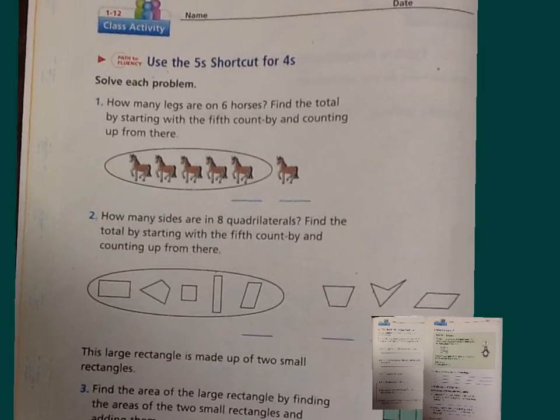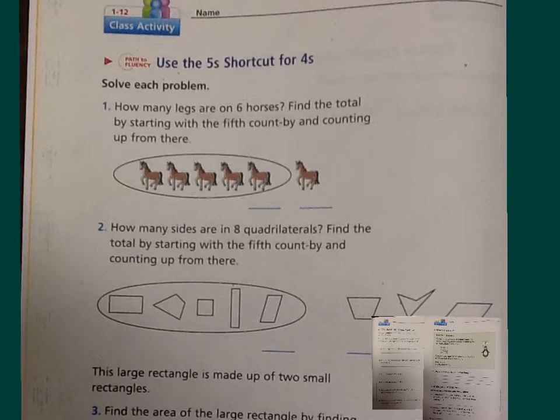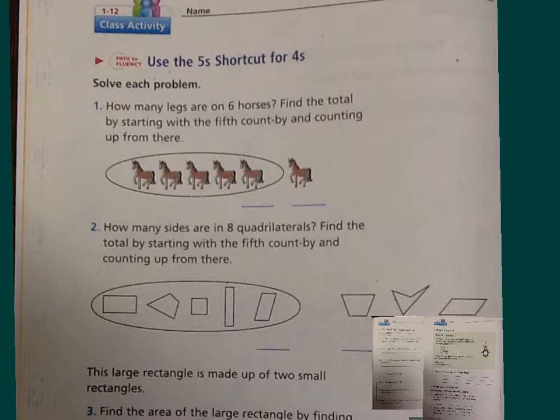So let's start by turning to page 56 in your books. It says use the 5s shortcut for 4s. Because you know 5s. You've got 5s down. Those come fairly easily to us. So if you're working with 4s, use the 5 shortcut, and I'll go over that a little more. Number 1 says how many legs are on 6 horses. Find the total by starting with the fifth count by and counting up from there.